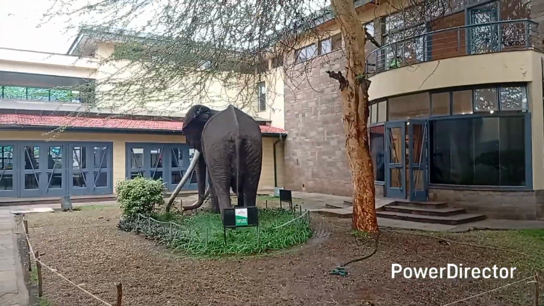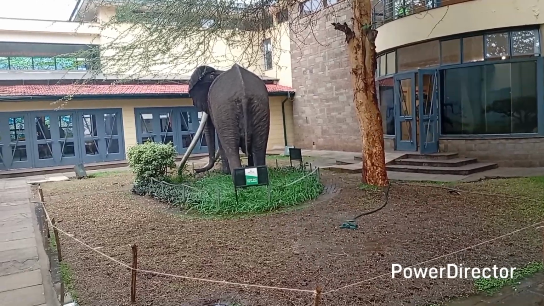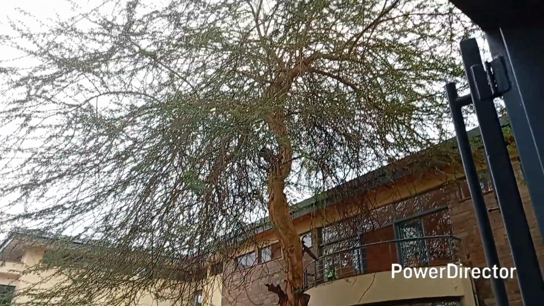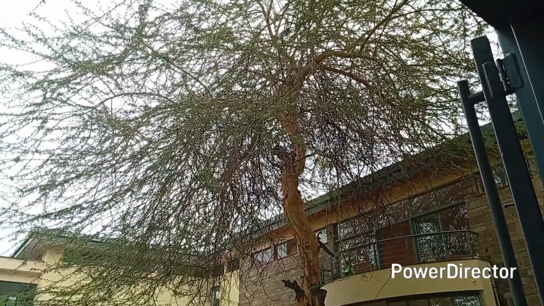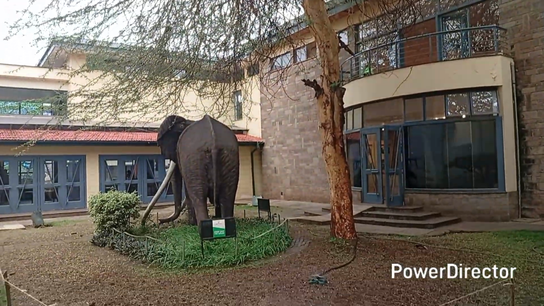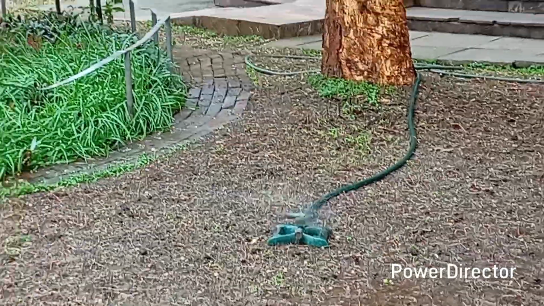Just outside, near the bird section, there is this little courtyard where you can hear bird calls. It almost feels like you're out in nature. There is also an elephant sculpture right under the tree.